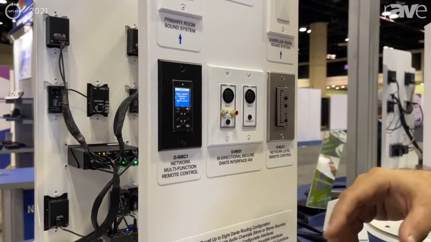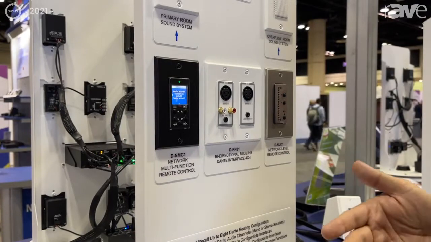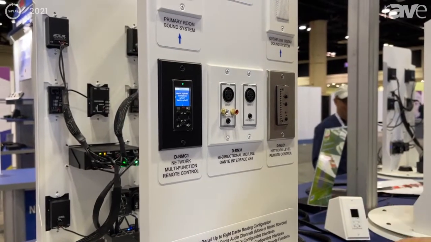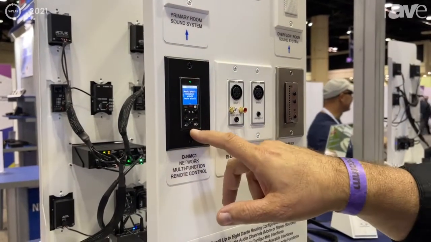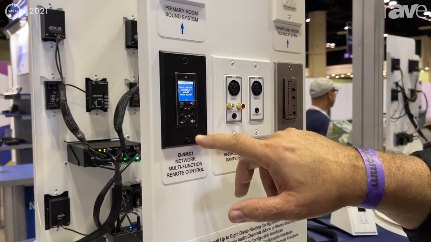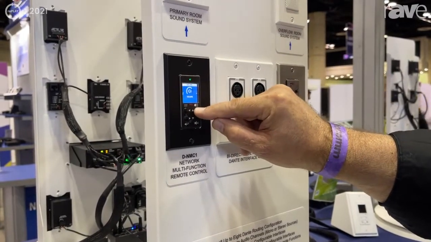So in one configuration I could set up something for a podium mic. In a second preset I could add several conference mics and audio from a laptop computer, and the end user just simply has to come here, check a different source and select it, and now we're listening to something completely different.